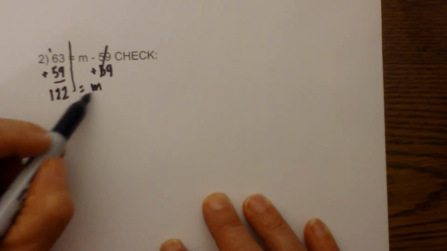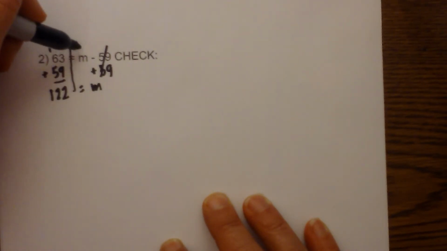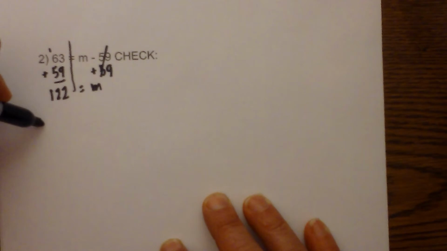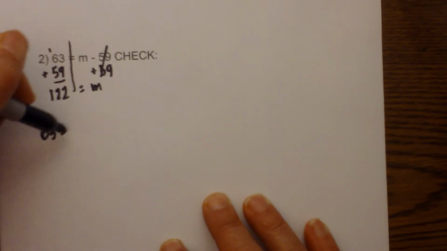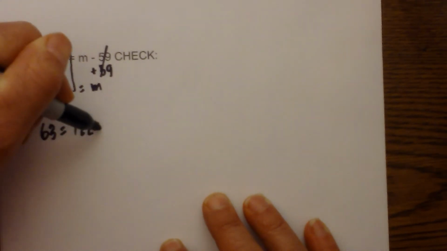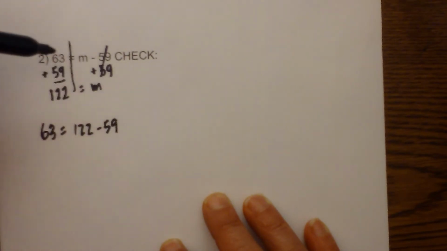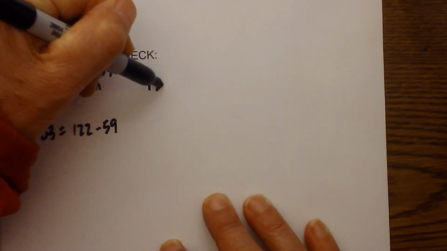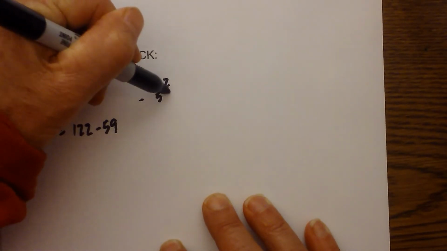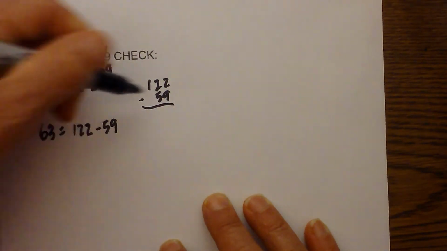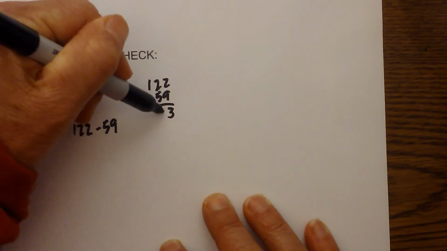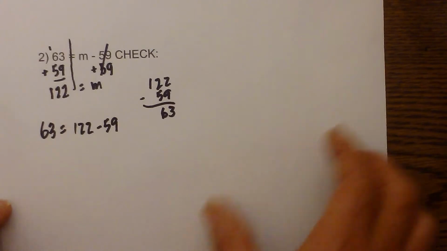I then will plug 122 into the m, so it is 63 is equal to 122 minus 59. If you take 122 minus 59, that equals 63.